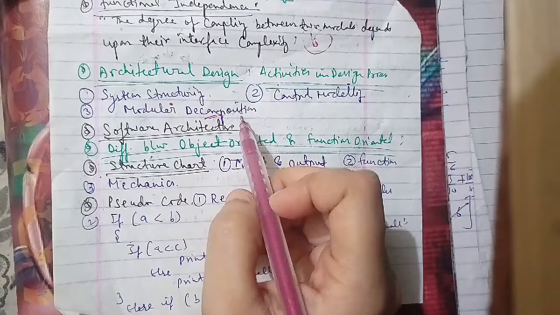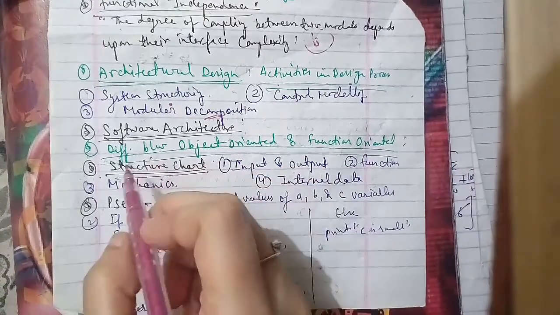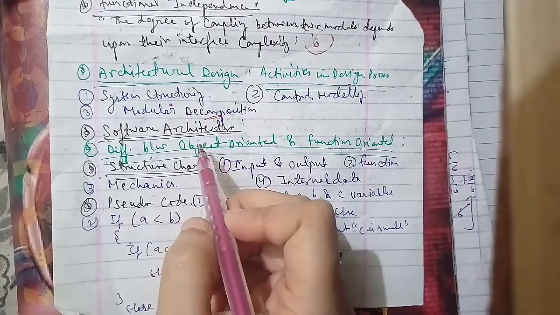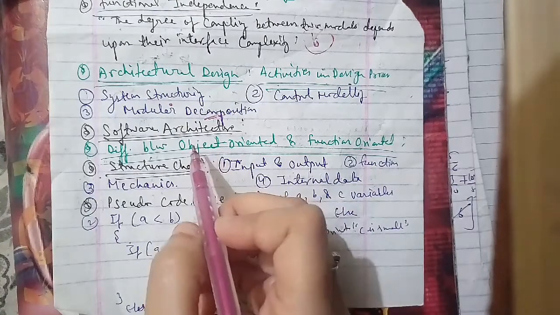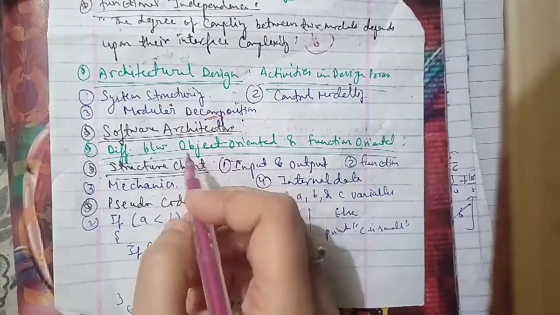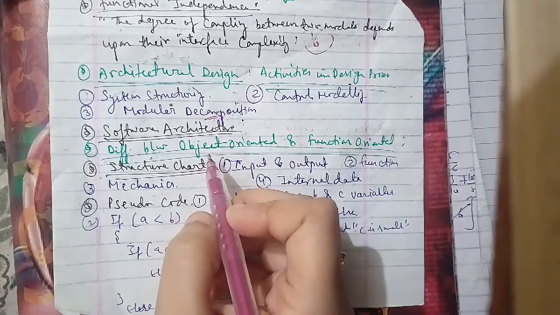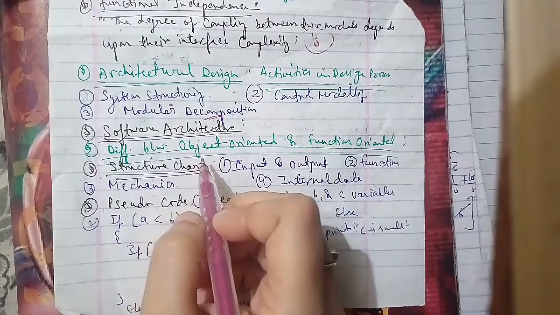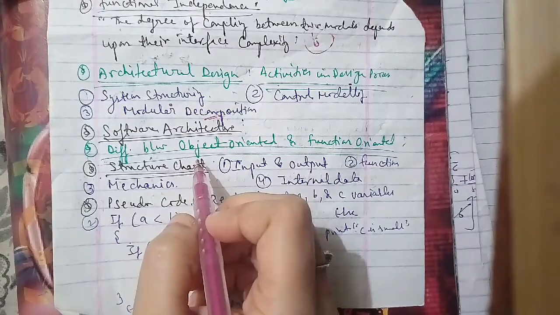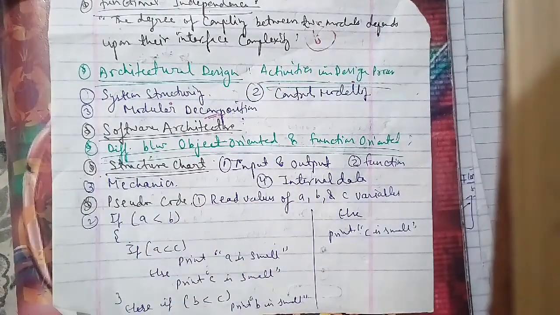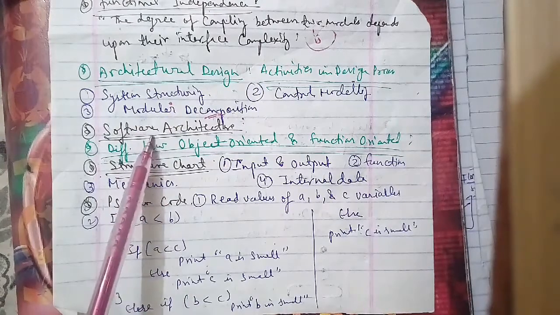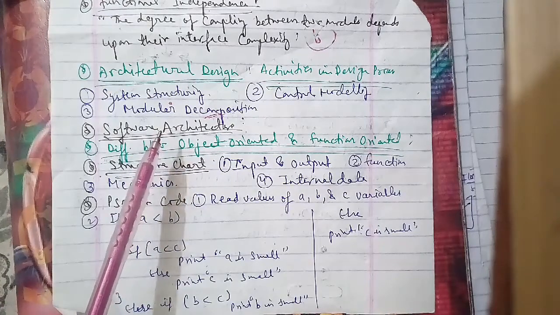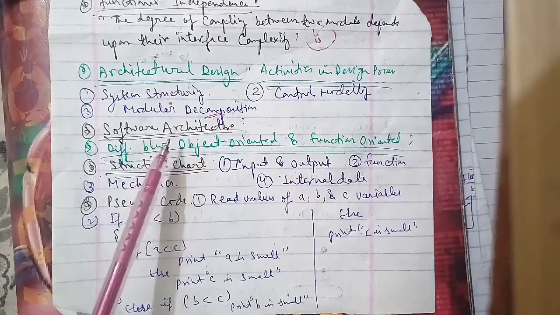Now we'll discuss another topic, which is software architecture. The question asked is to define software architecture, explain why it may be necessary to design the system architecture before the specification is written, and compare function-oriented and object-oriented design. This question has been asked 4 times as a 10 marks question. The other question is to write a short note on software architecture, which is for 5 marks.